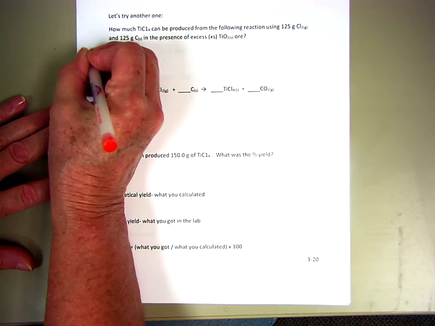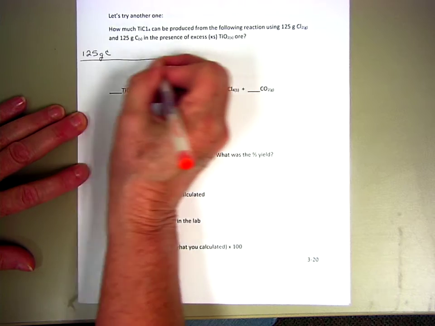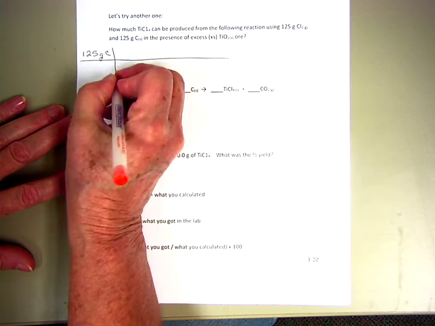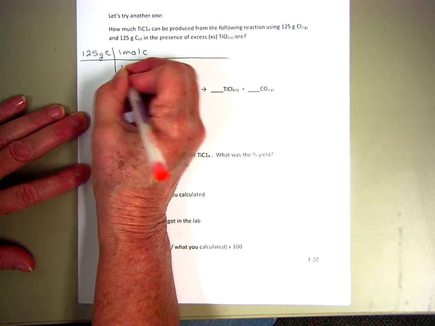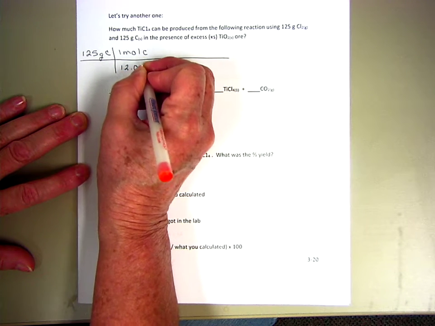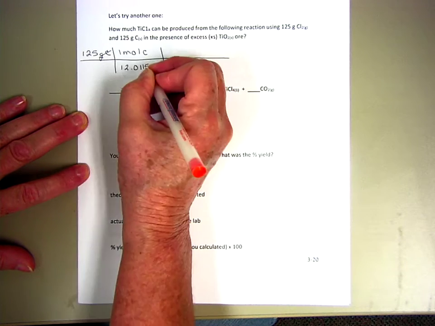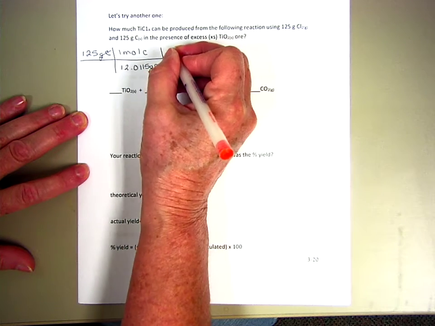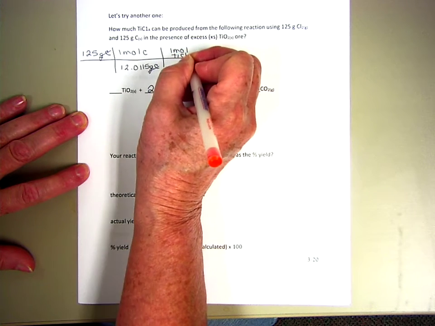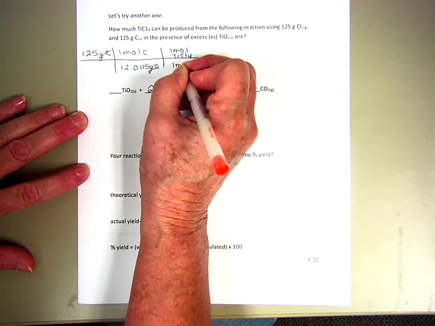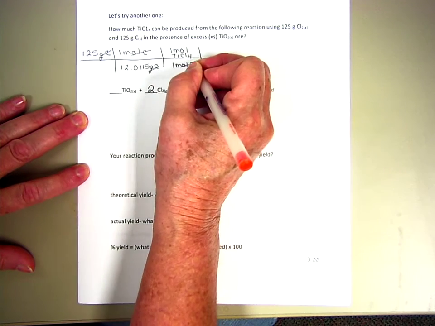So I start with my 125 grams of carbon. I change my grams to moles. From my periodic chart, I know that 1 mole of carbon has a mass of 12.0115 grams of carbon. My grams of carbon cancel. I know that from my balanced equation, 1 mole of titanium chloride is produced from 1 mole of carbon in this equation. So my moles of carbon cancel.